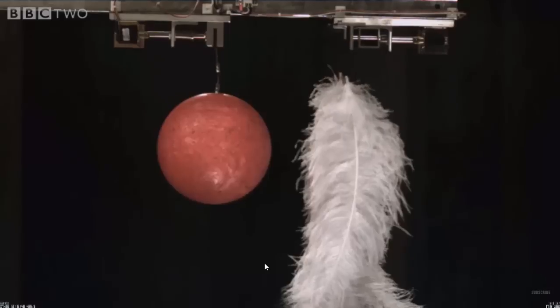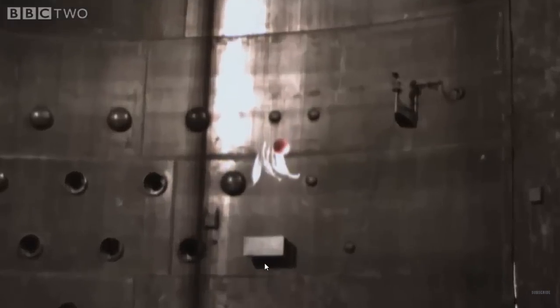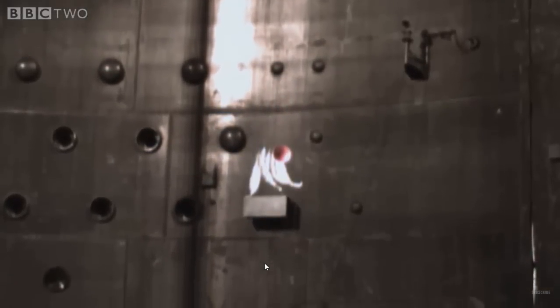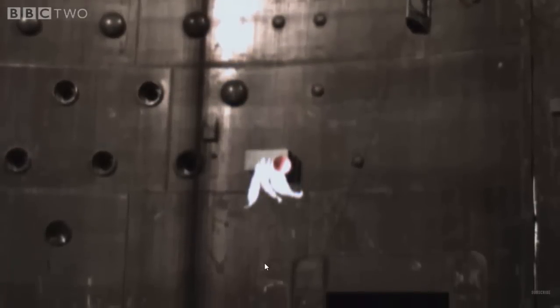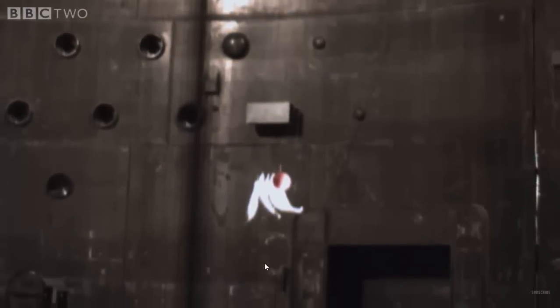But then why do things on Earth fall slower than others? Like, why does a feather fall significantly slower than a hammer? This is because of air resistance. That's why when the BBC did the same experiment on Earth in a vacuum with a bowling ball and a feather, they both landed at the same time.